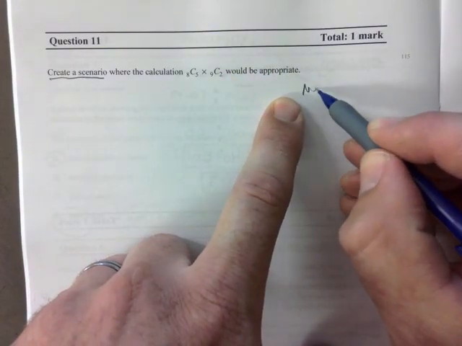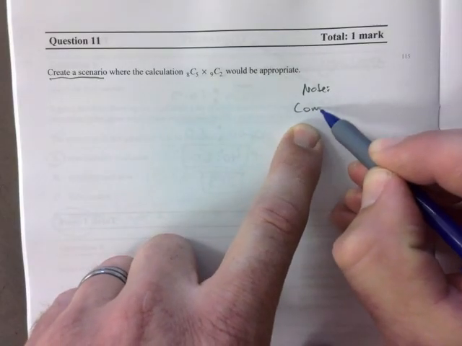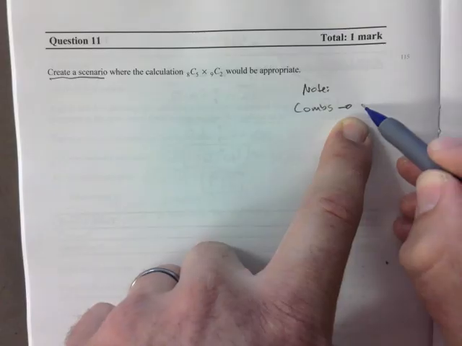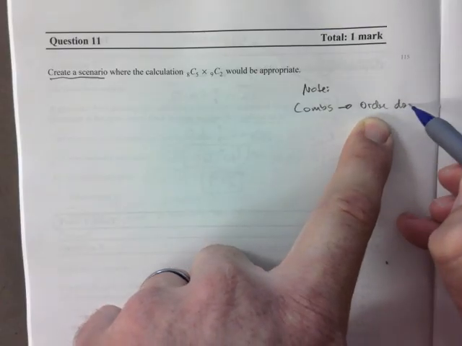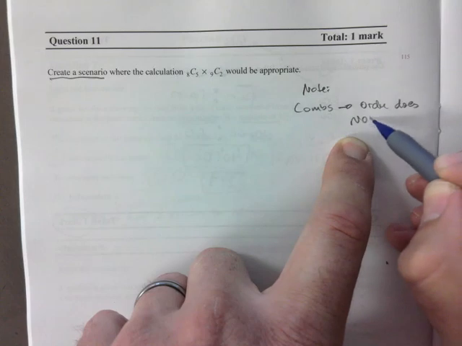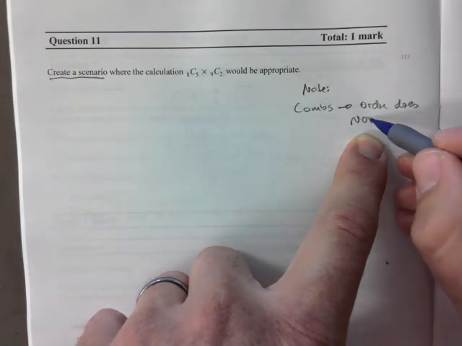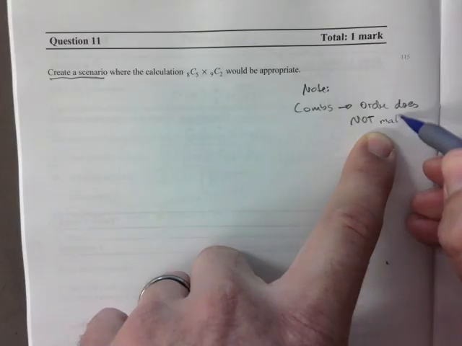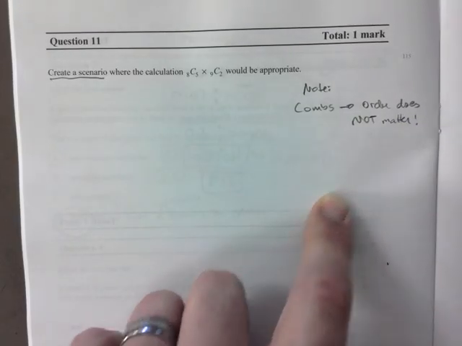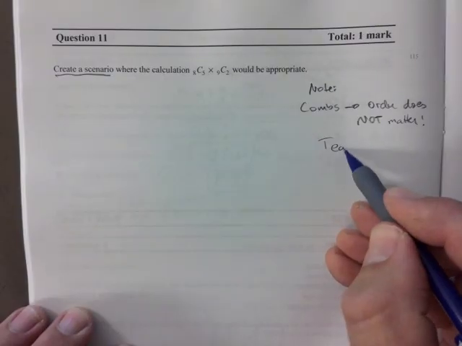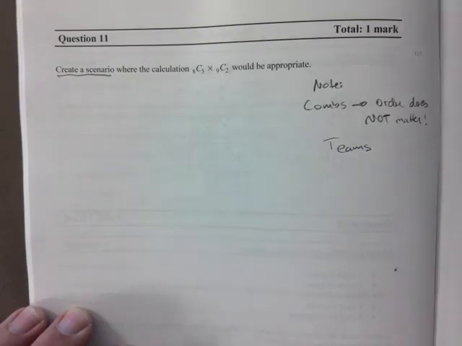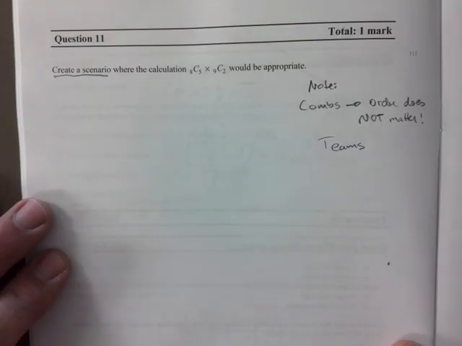First of all, note, combinations: order does not matter. Okay, so you're not going to have specific positions. Okay, my favorite is teams. Just make teams or committees or groups. Okay, where you have no specific position.